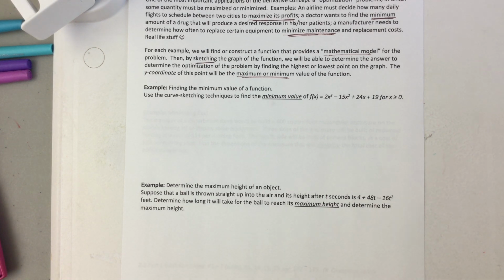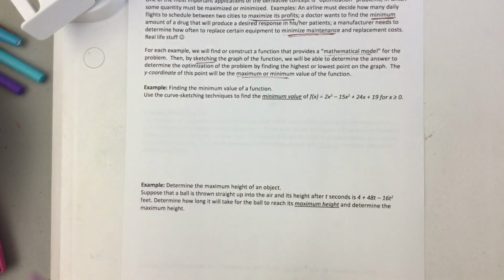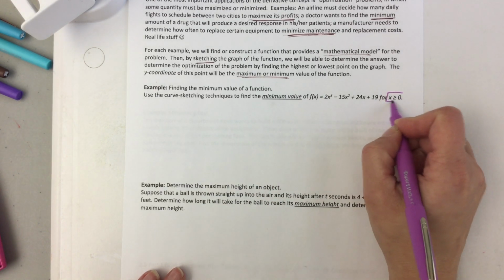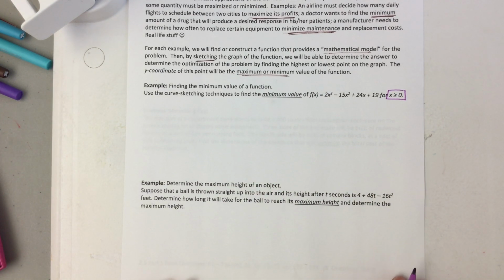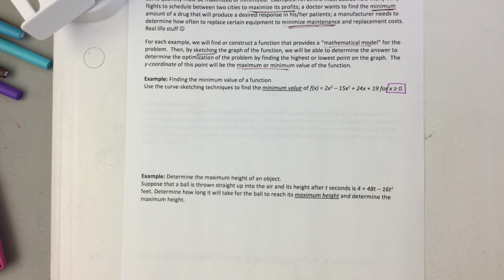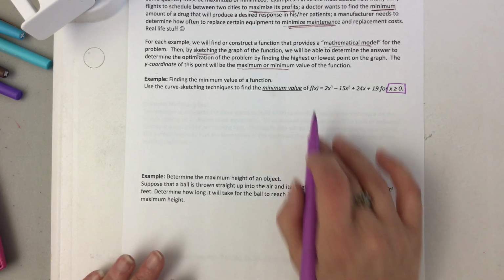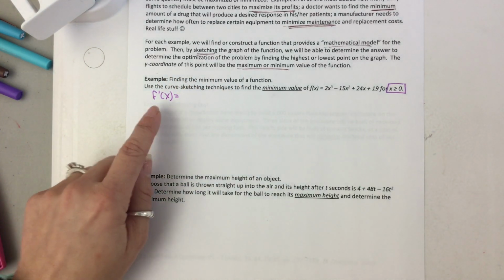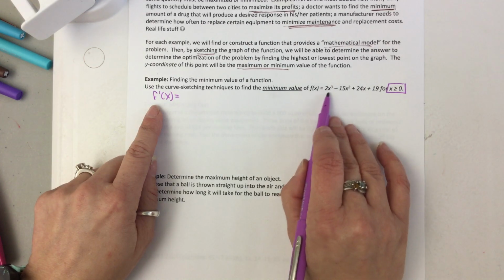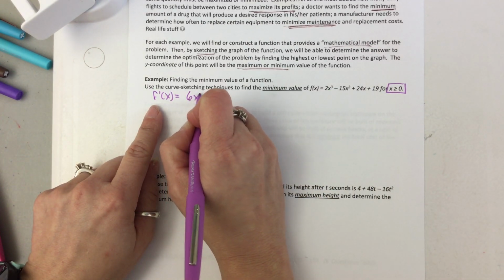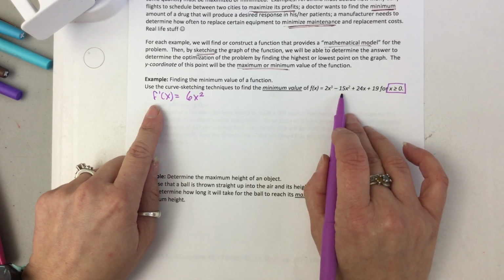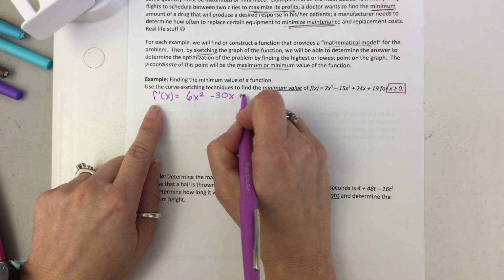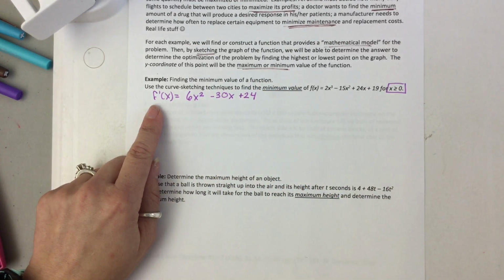So here's an example. We're using our curve sketching technique from 2.3 and 2.4. We want to find the minimum value, and we are looking for x values that are greater than or equal to 0. So that means if we end up with something that's negative, we get to just omit that. I have a function. So what I need to do, if I'm looking for maximums and minimums, you guys, you have to do the first derivative. The derivative of 2x cubed is 6x squared. The derivative of negative 15x squared is negative 30x. The derivative of 24x is 24. The derivative of 19 is 0.